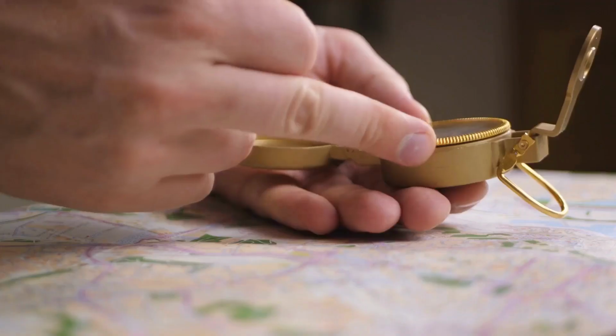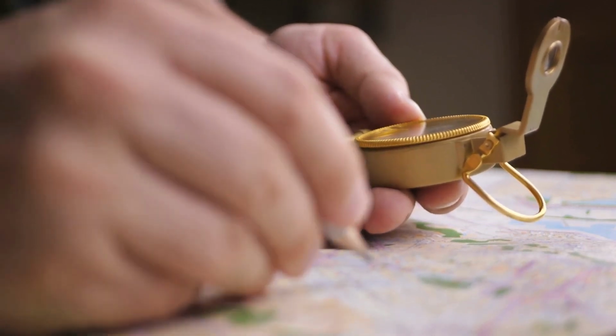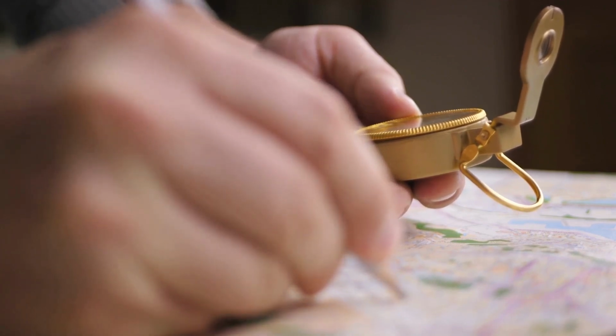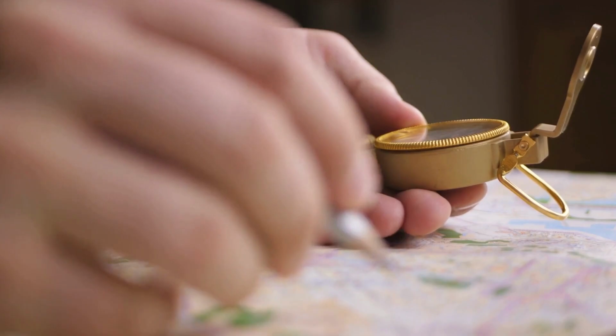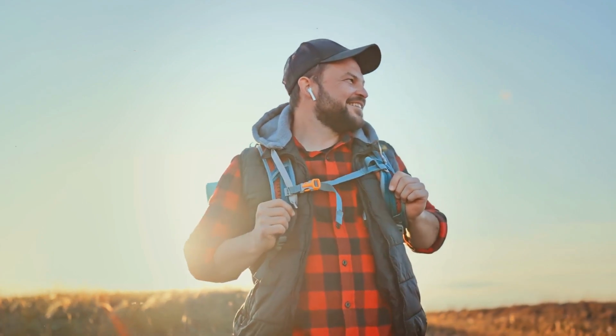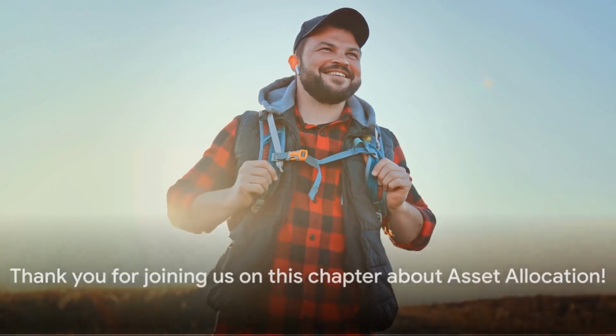In conclusion, asset allocation is a vital part of an investor's toolkit. It offers a way to manage risk and potentially enhance returns, but it also requires careful planning and regular monitoring. So, whether you're a newbie or a seasoned investor, it's worth taking the time to understand and implement this strategy in your investment journey. That wraps up our deep dive into asset allocation.